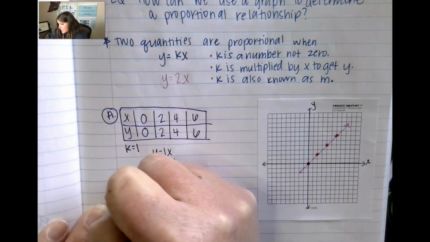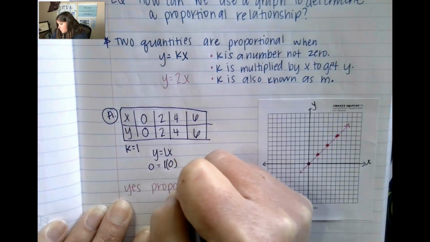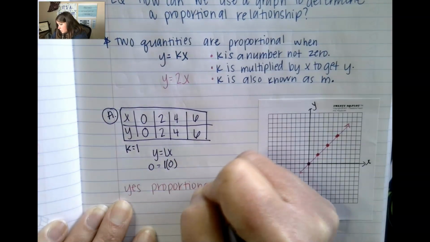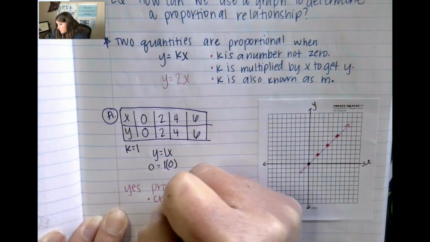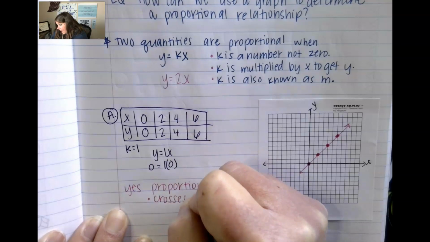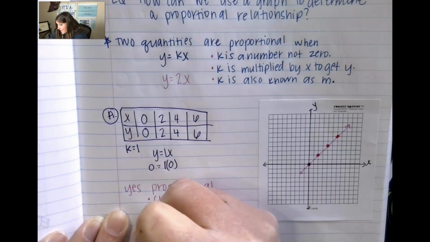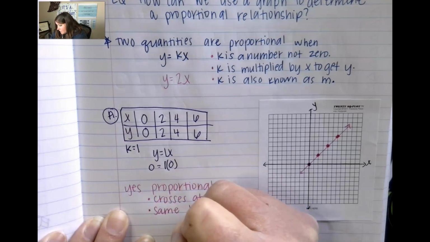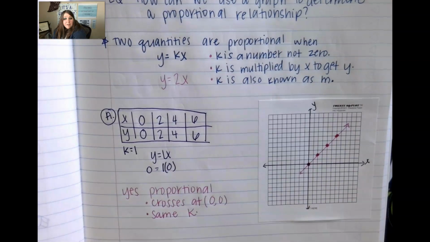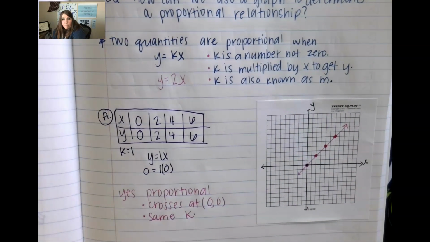So this one is yes, proportional. It crosses at 0, 0 and has the same k, constant of proportionality, has the same k.